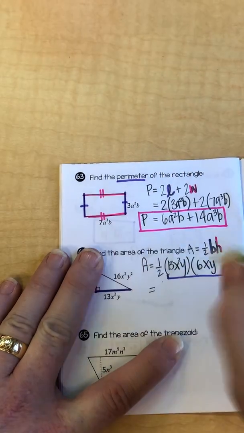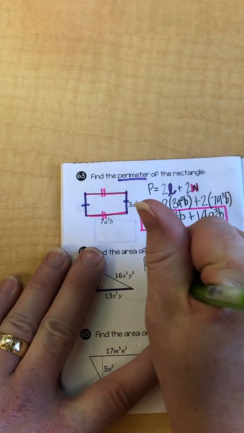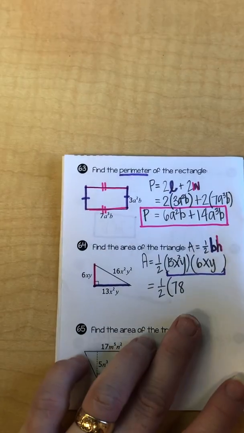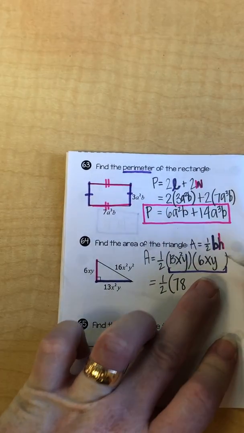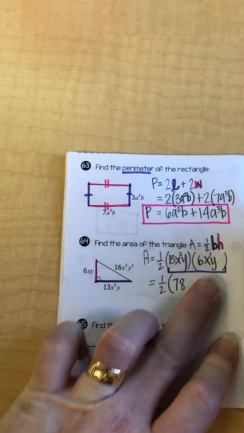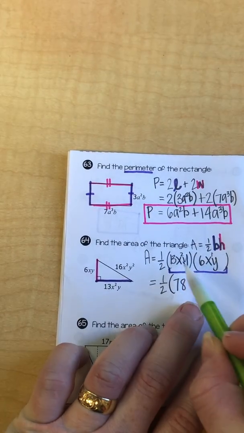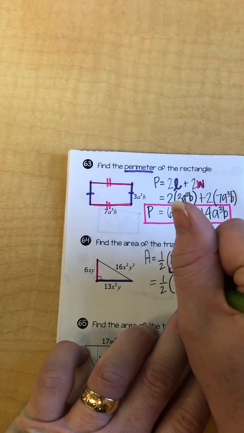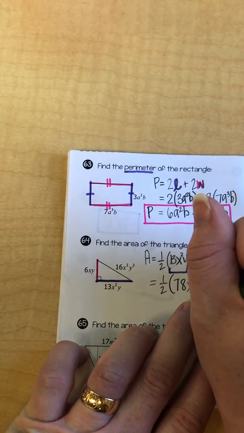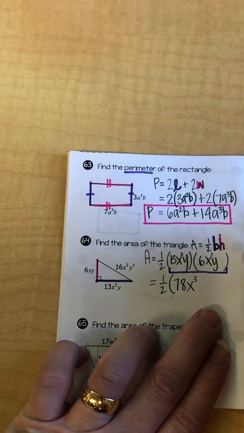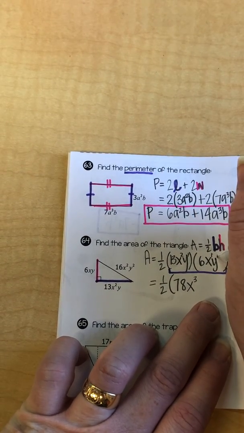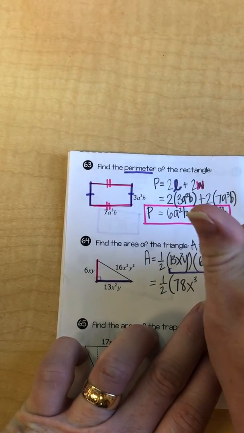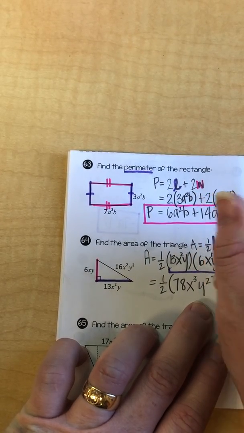So right now I'm working with half of 78, and then I have x squared, and then I have an x over here, but that's x to the first power. So I'm multiplying 2 things together with the same base. 2 plus 1 is 3. Here, both of these y's have the first power, so this is y to the first times another y to the first. 1 plus 1 is 2.